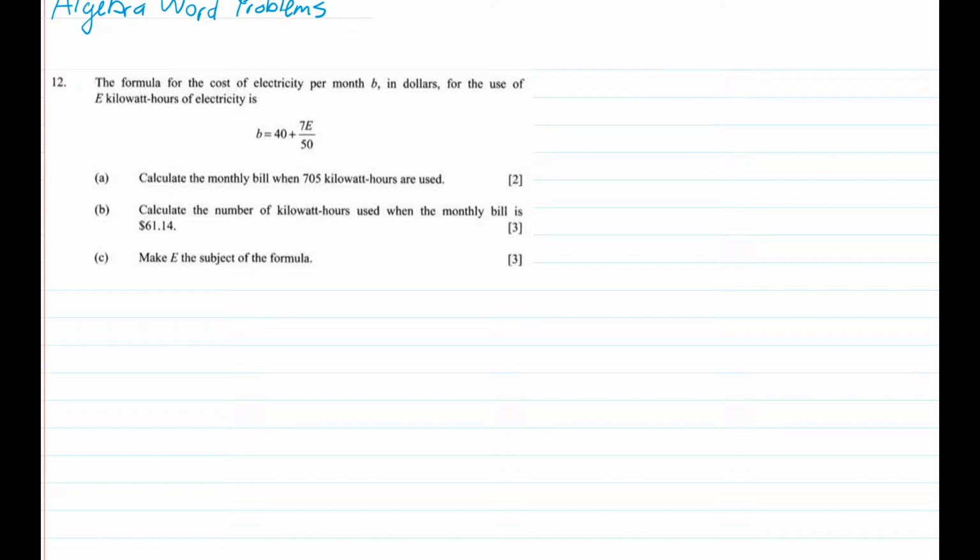So everybody hates word problems, but today we're going to simplify them. So this problem says the formula for the cost of electricity per month, B, in dollars, for the use of E kilowatt hours of electricity is this expression here. This expression B is equal to 40 plus 7E over 50.